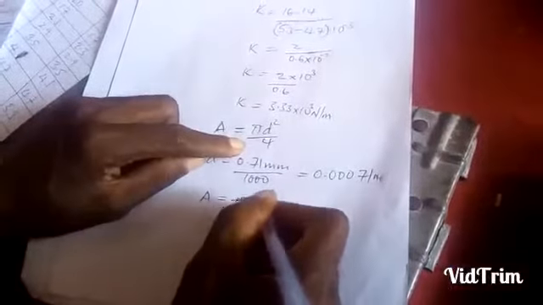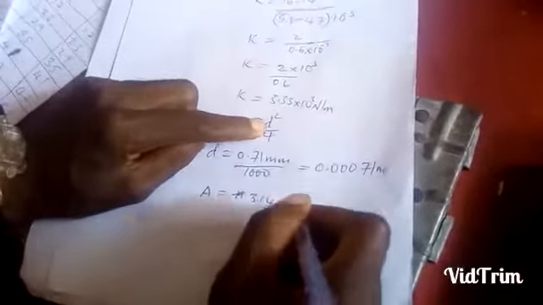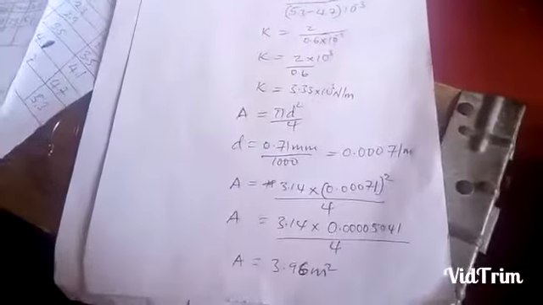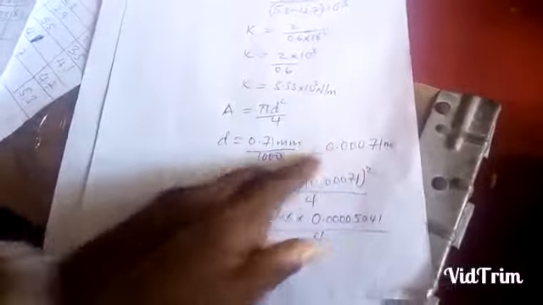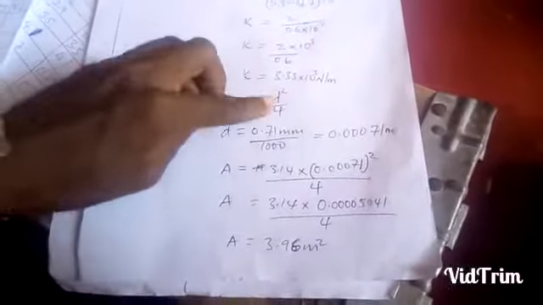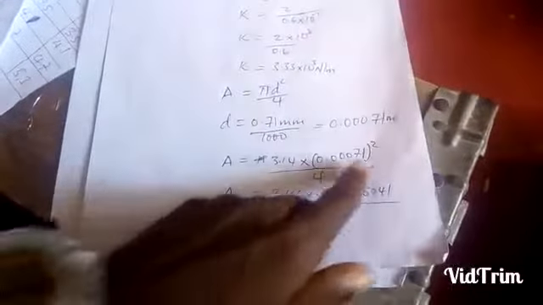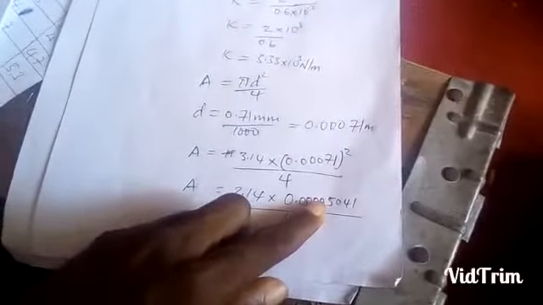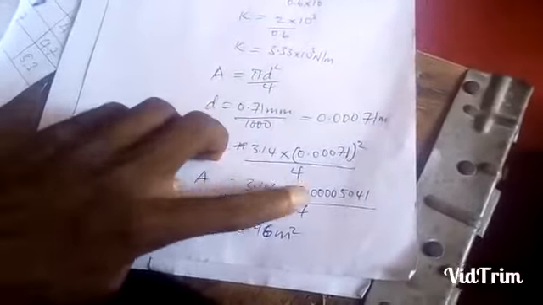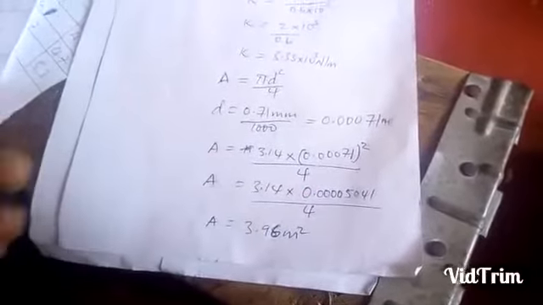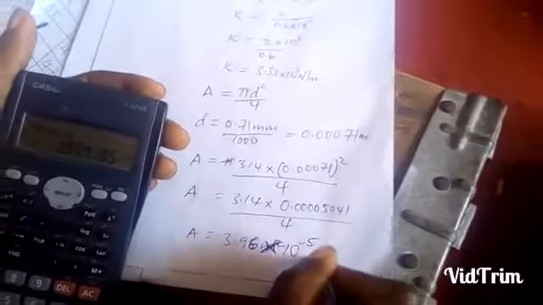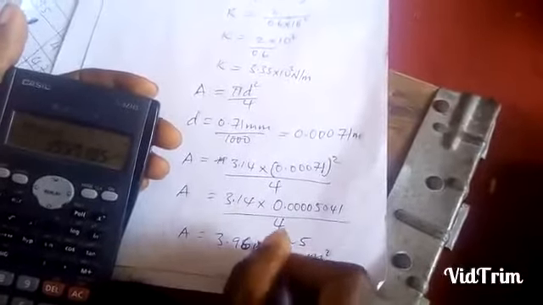Now, if you substitute that into the formula for the area, the area becomes pi, which is 3.14, times the diameter, 0.00071, all squared. You have to divide that by 4. So when you substitute the values, pi is 3.14, we have d squared, and d is 0.00071. You square that, divide by 4. When you square it, this is the value that you get. You multiply that by 3.14 divided by 4, you get 3.96 times 10 to the power minus 5 meter square. That is the expression you can get for the area.